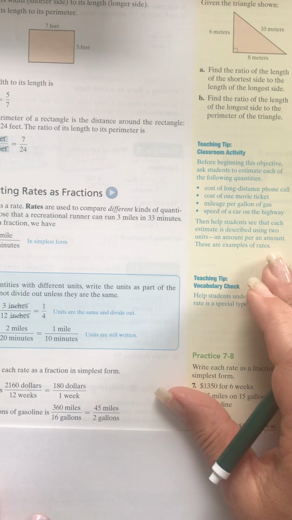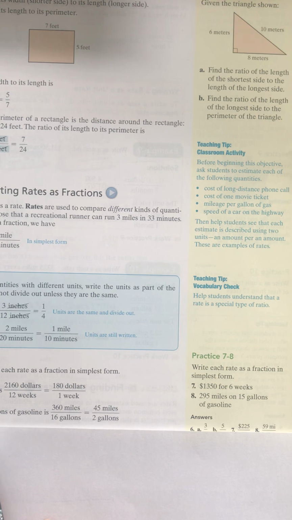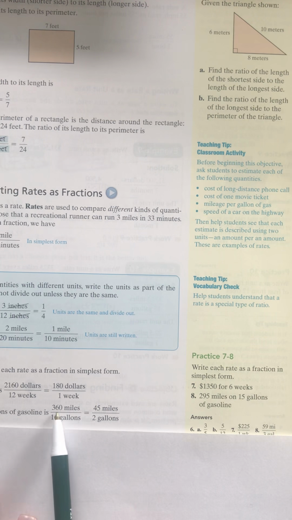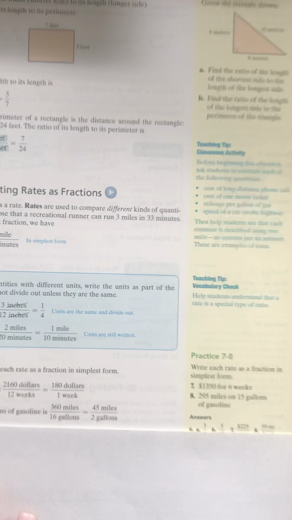For example number 8, this one compares 360 miles. So on is another word for the division sign. So for, on, and per. So 360 miles over 16 gallons. So this, I can reduce these each by 2. You get 180. And then you can reduce it again by 2. And I believe one more time over 2. And you end up with 45 miles over 2 gallons. Okay.